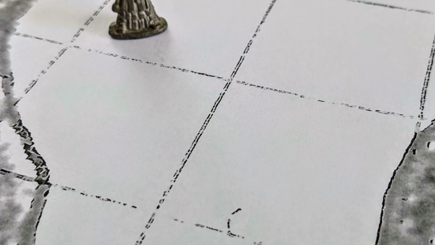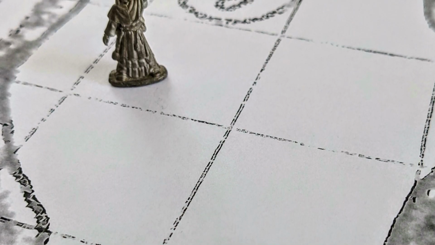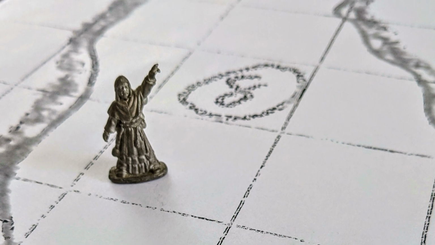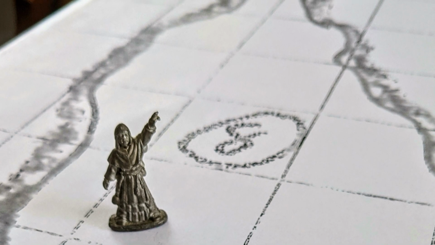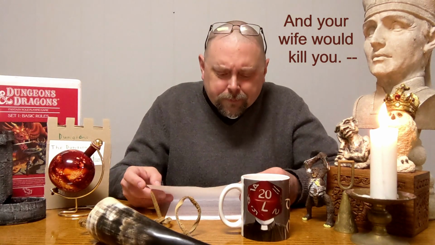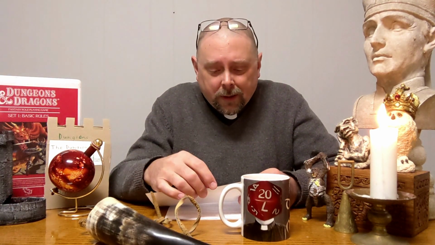As of the videos, all I was doing was taking the map that I had drawn on graph paper and enlarging it up to 17 by 11 paper, blowing up the squares as big as I could, and actually just taking a section of the map and blowing it up as big as I could so that it would match the miniature. But we're creeping toward using terrain. I don't want to do too much of that, though, because the theater of the mind thing is still a lot of fun.